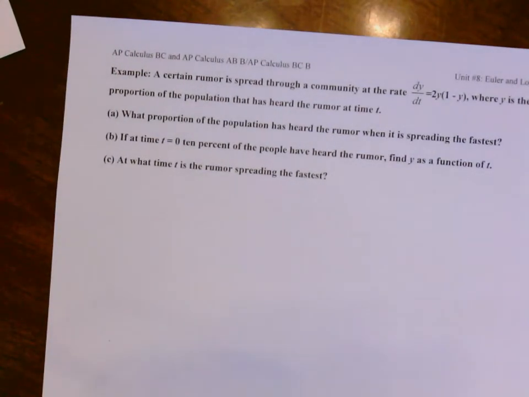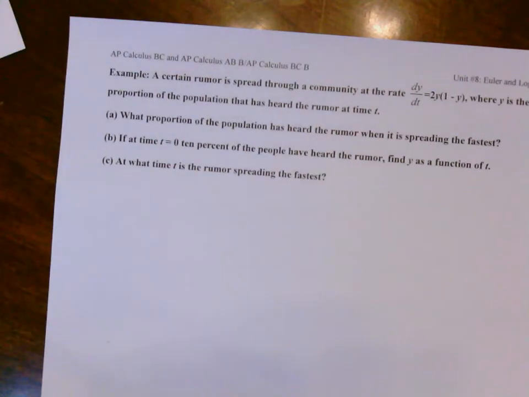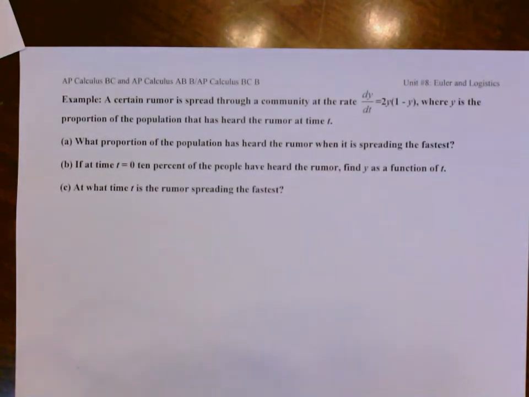Okay, and then last page. Okay, so this is a little bit more difficult. A certain rumor is spread through a community at the rate of dy/dt is equal to 2y times 1 minus y, where y is the proportion of the population that has heard the rumor at time t. What proportion of the population has heard the rumor when it is spreading the fastest?